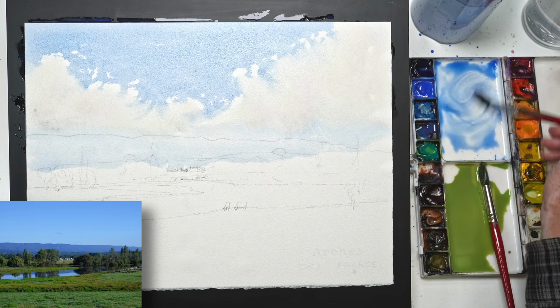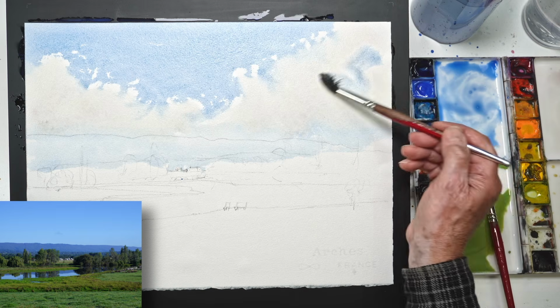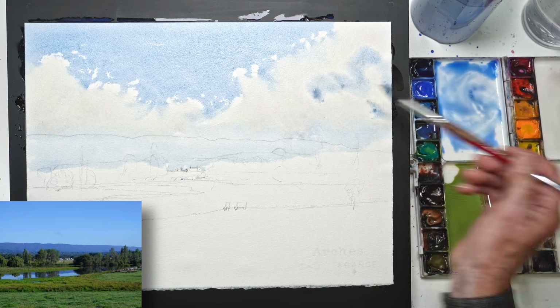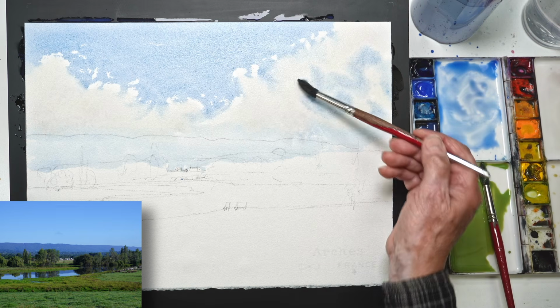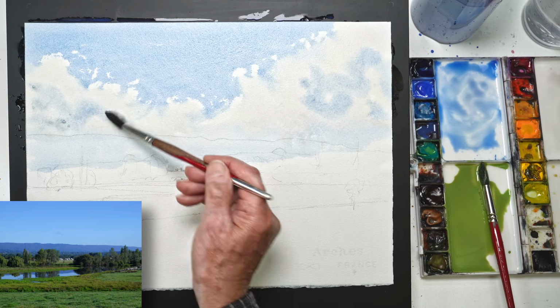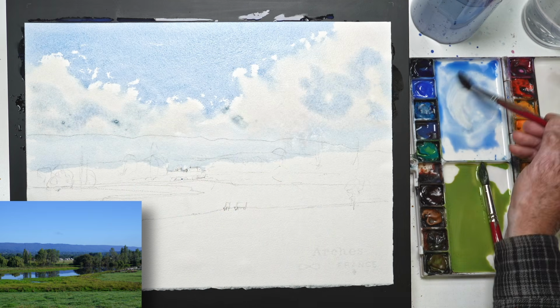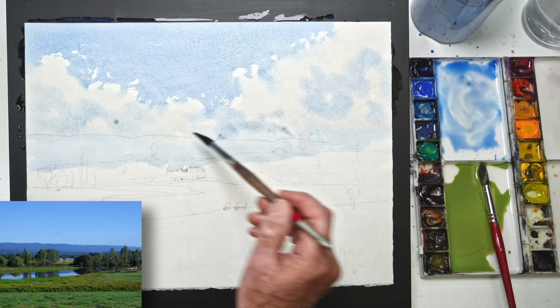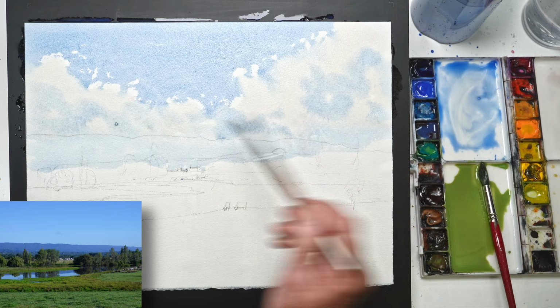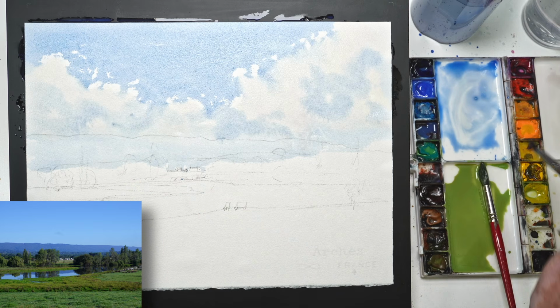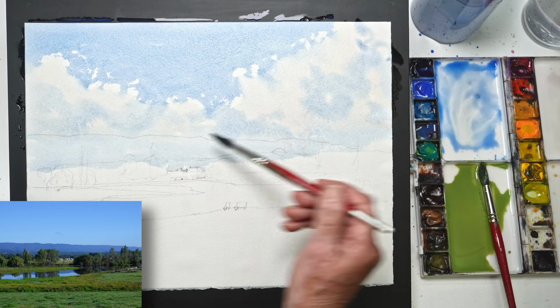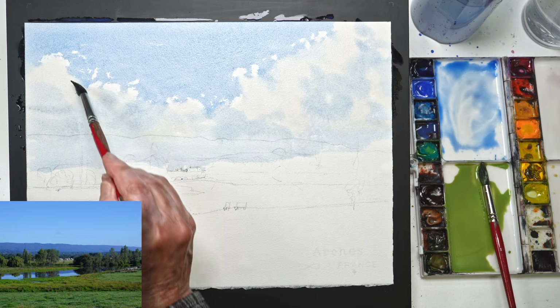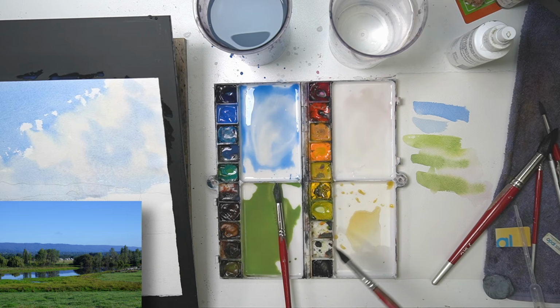I'll go back in with some of this blue here and just break up this big cloud shape. My aim is just to create interesting patterns in my sky. Now I'm going to very quickly mix a colour for that distant hill.